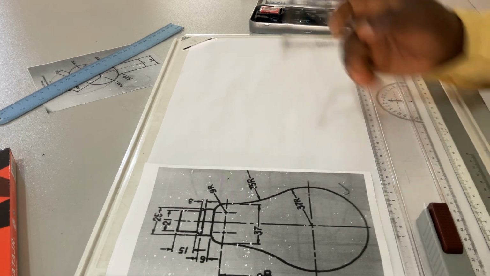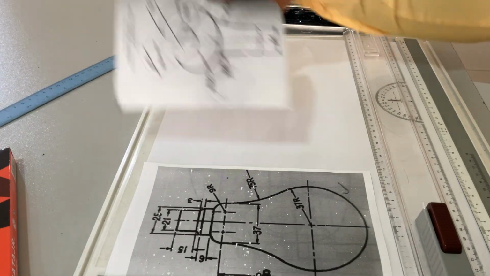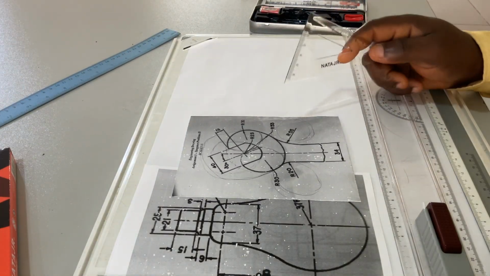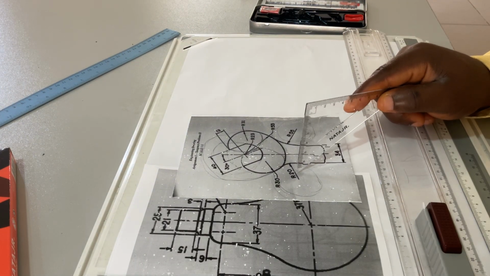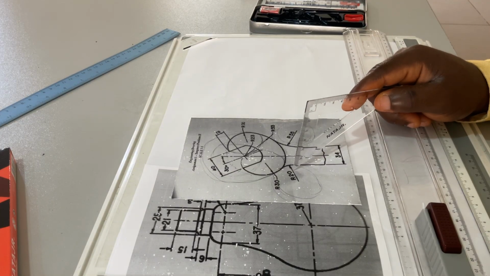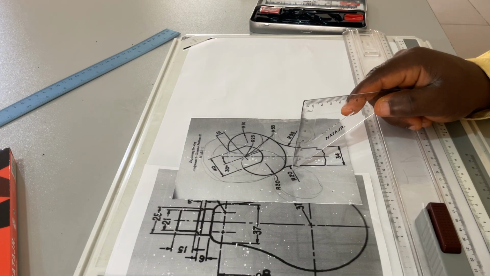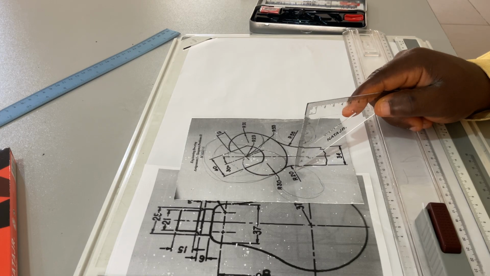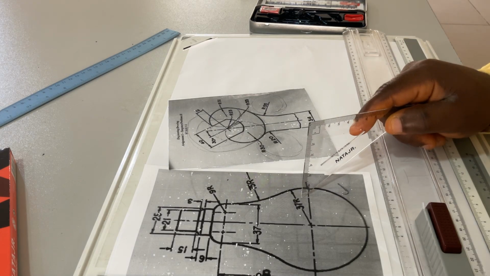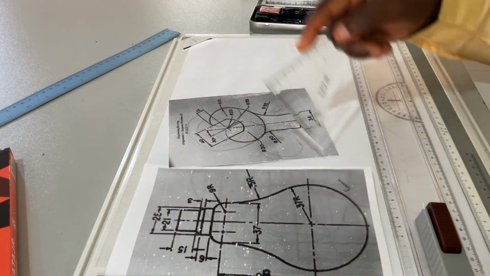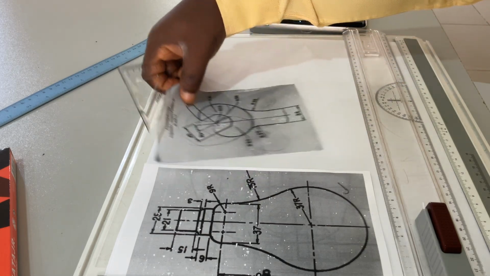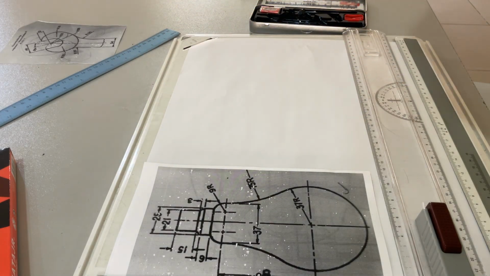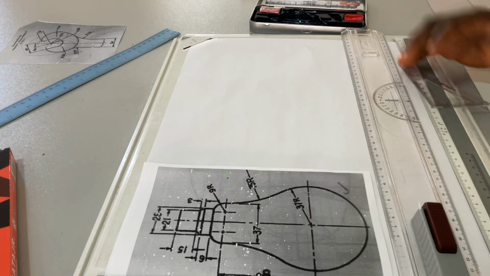This is the right way to write the dimension of an arc: capital letter R in front of the dimension itself. So it's supposed to be R20, not 37R. I just got this from the internet to show this video. So please come along, follow me, let's start.